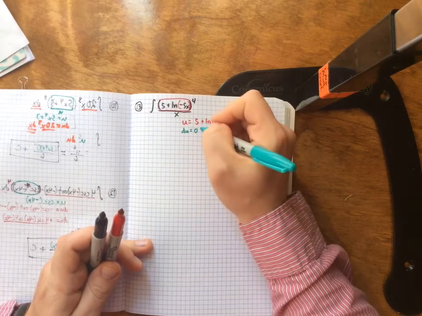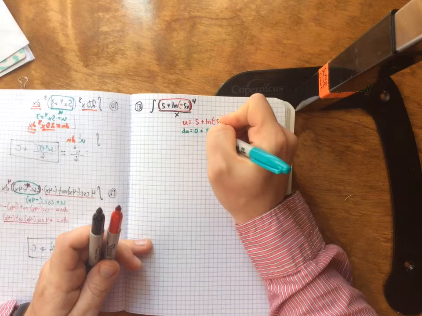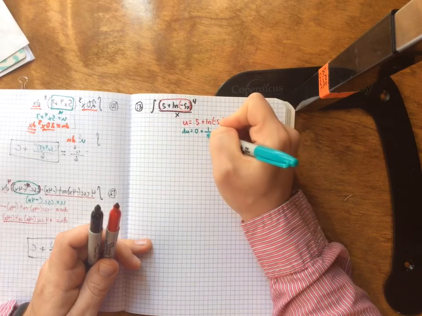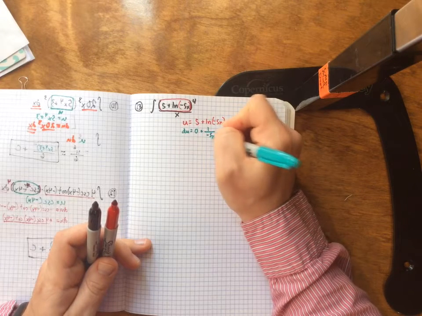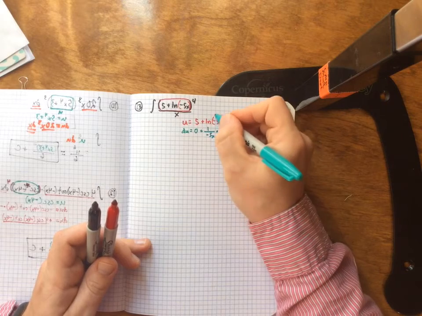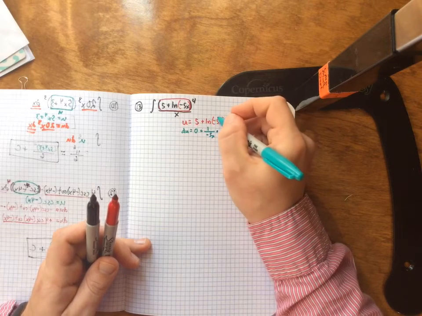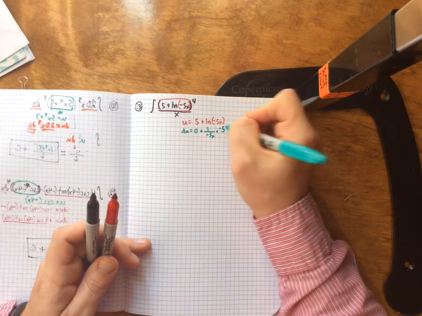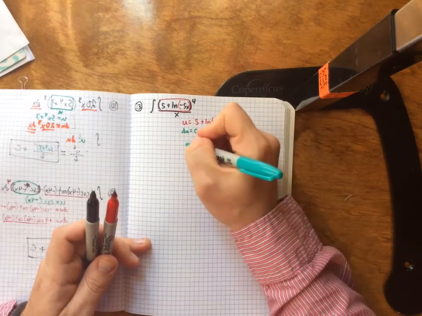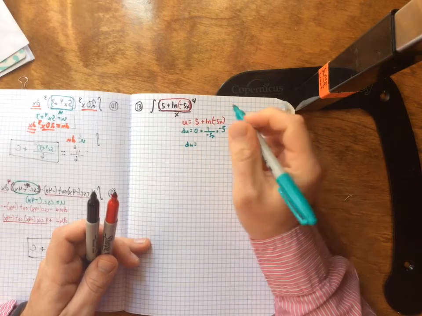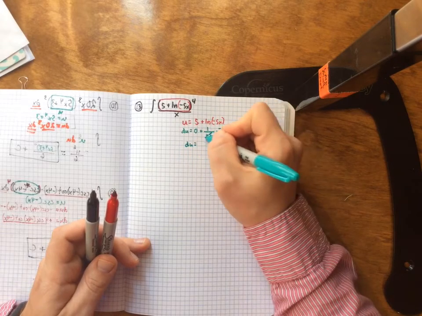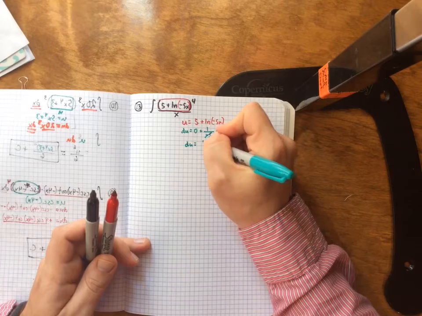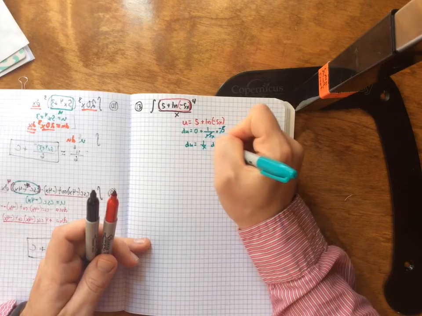The derivative of natural log is 1 over whatever's inside the parentheses. Because there's a function inside there, I need to multiply by the derivative of the inside too. The derivative of negative 5x is just negative 5. If I were to simplify this expression, the negative 5's cancel out, and I just end up with 1 over x dx.